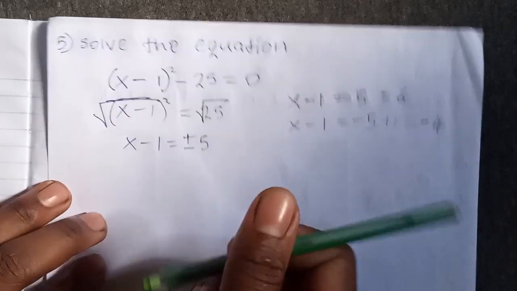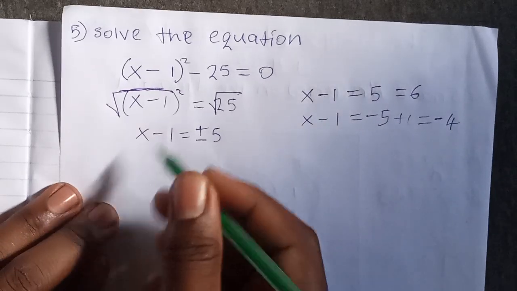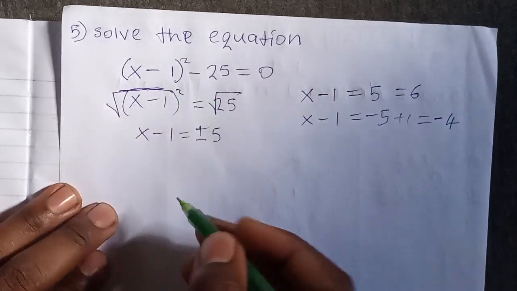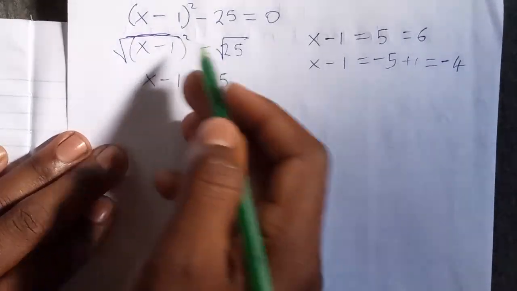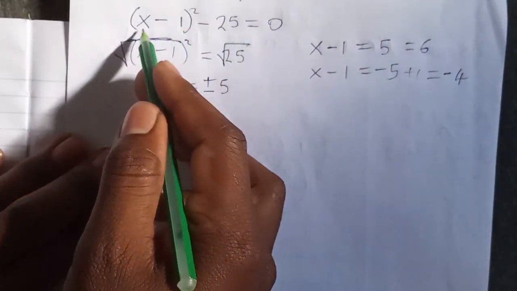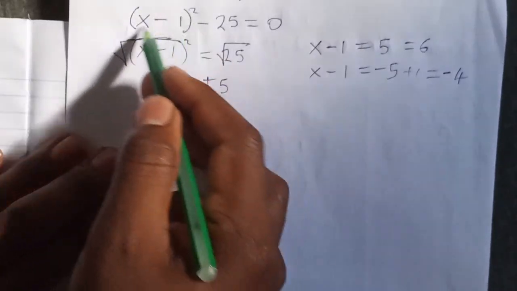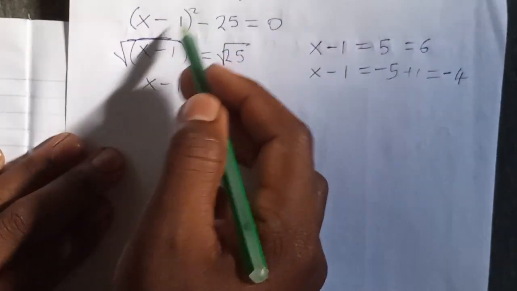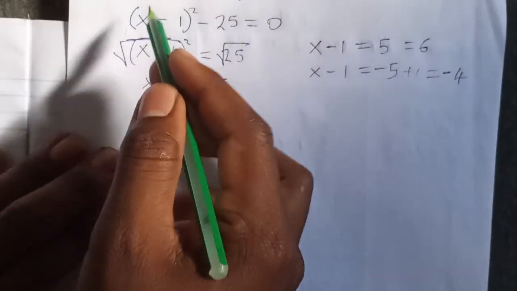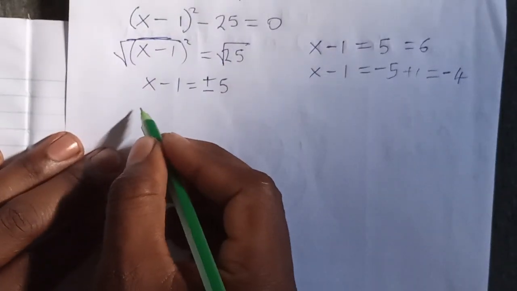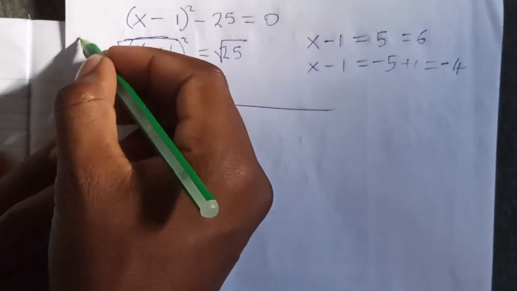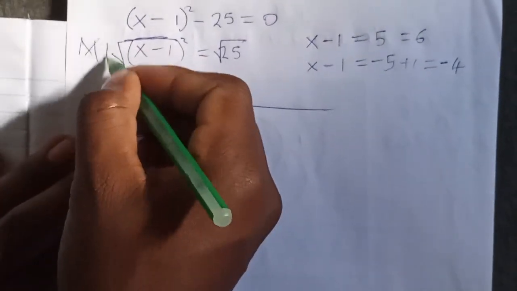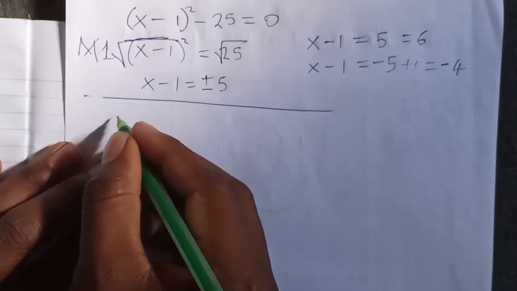But if you want to show your work, or for those that are not familiar with this, the first thing you do is expand it. You expand this part, because this square means this times the same. So let us call this method 1, and then we go to method 2.